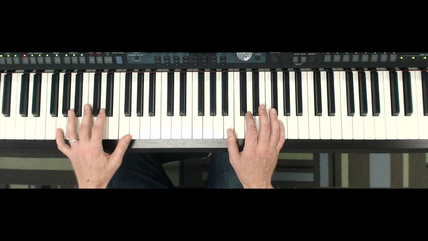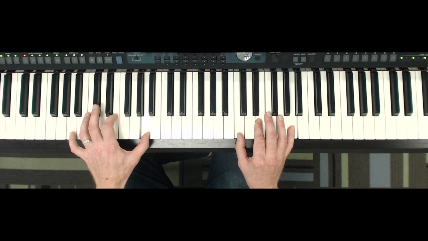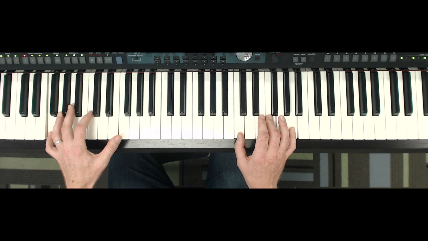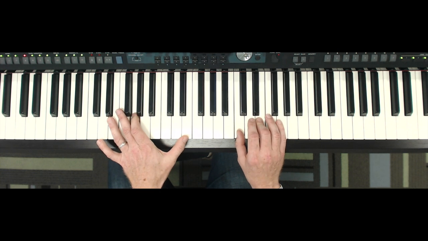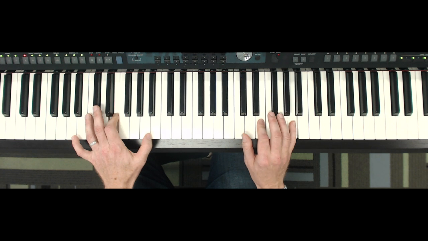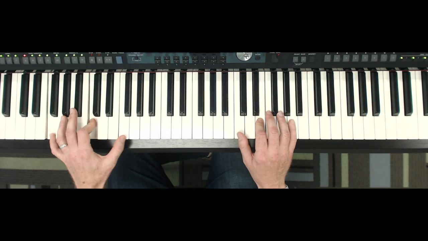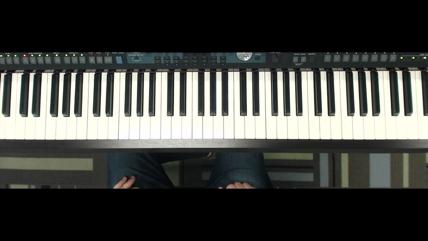So then you put that over the 5 chord, then put that over the 6 chord. It's very pretty.